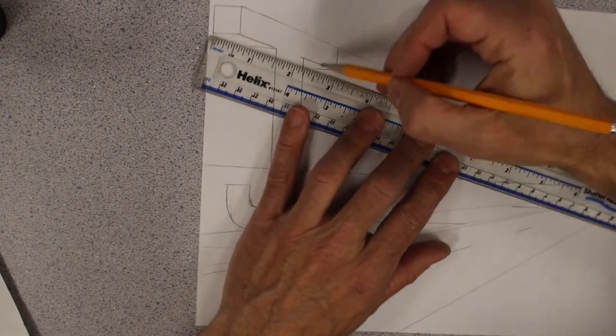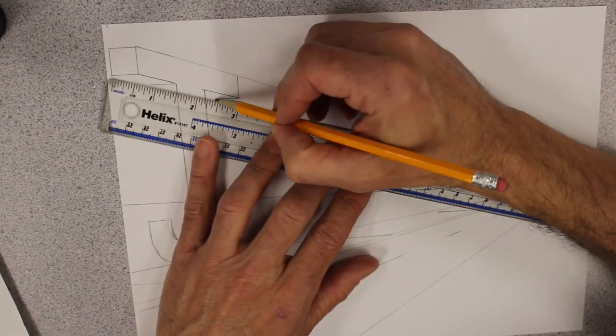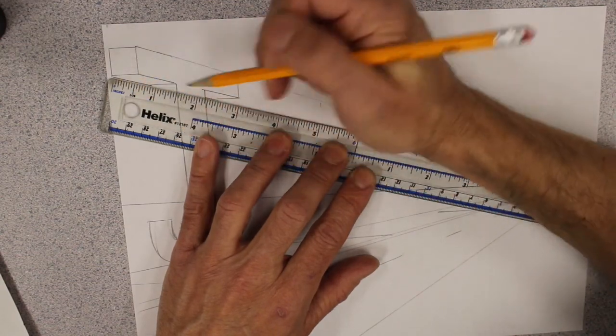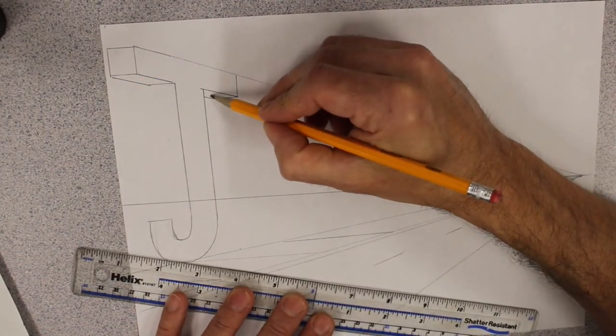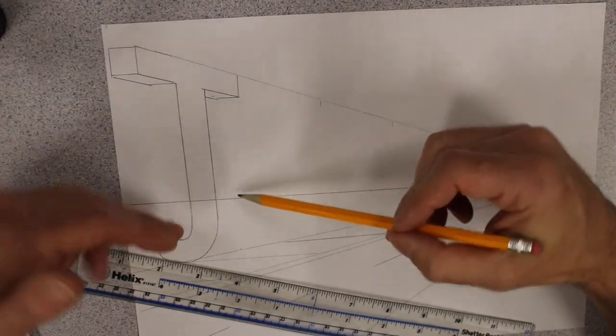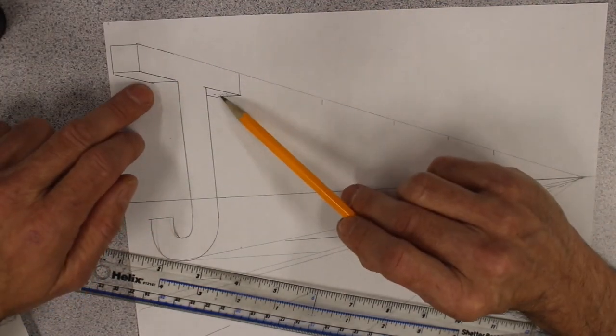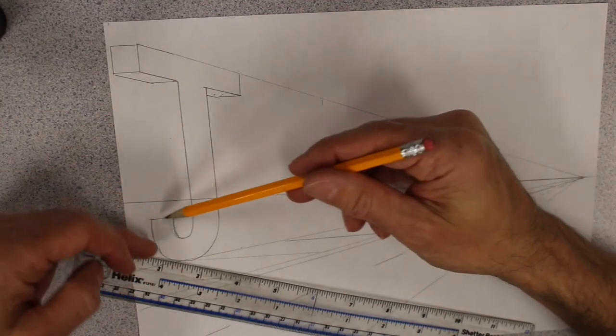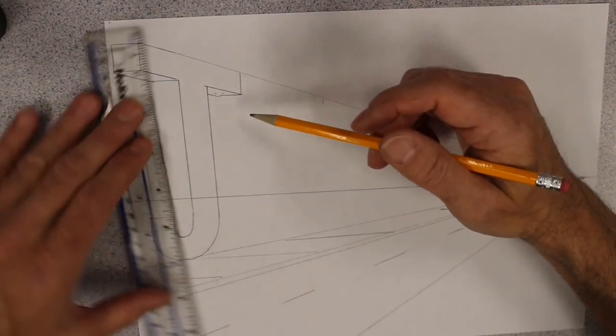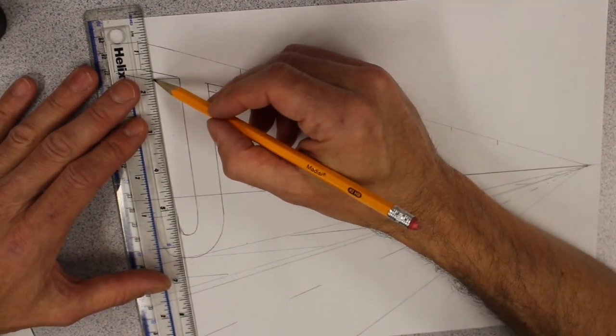And we line up all our little tags here. There, and there, and there. All right? So now you can see the bottom. This is above our eyesight, so we can see the bottom of it. Just like this is below, so we should be able to see the top of this. Right?